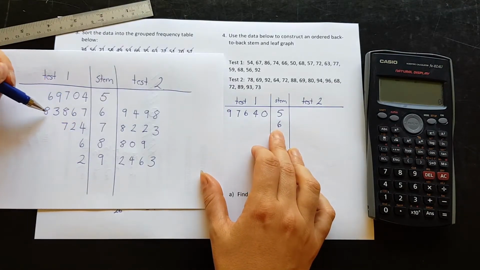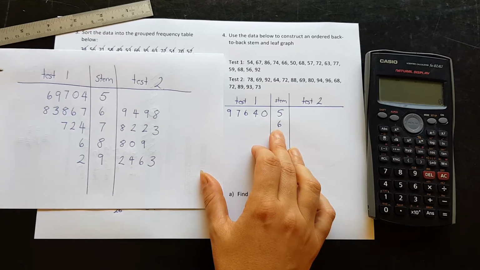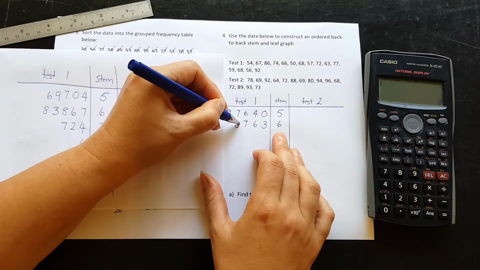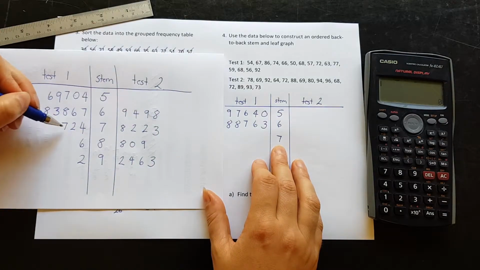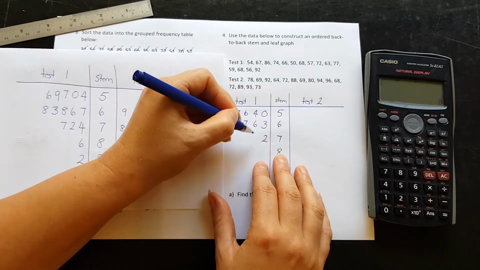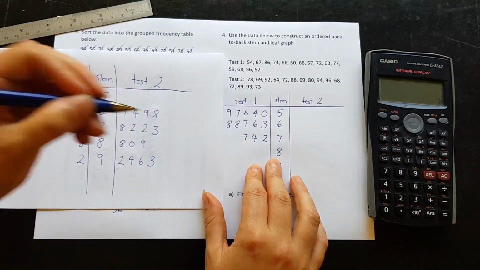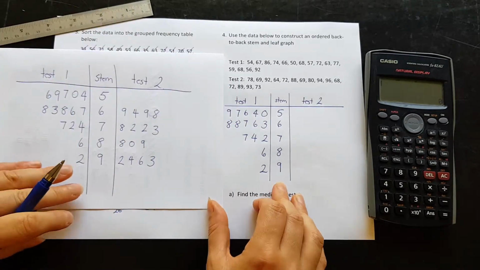In 6, 3 is the smallest. 3, then 6, 7, 8, 8. 7 would be 2, 4, 7. 8, we've only got one number, which is a 6. And 9, only one number again, 2.